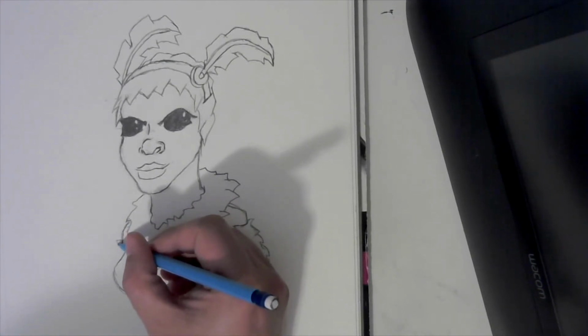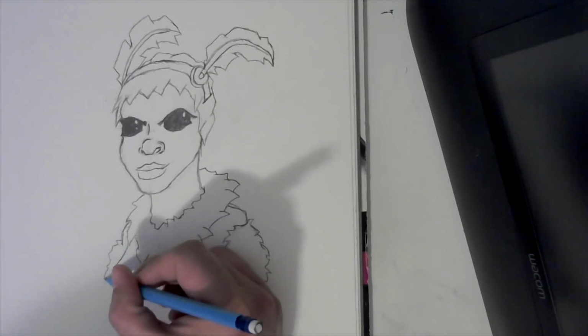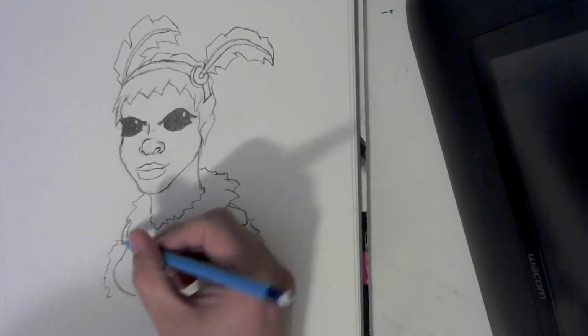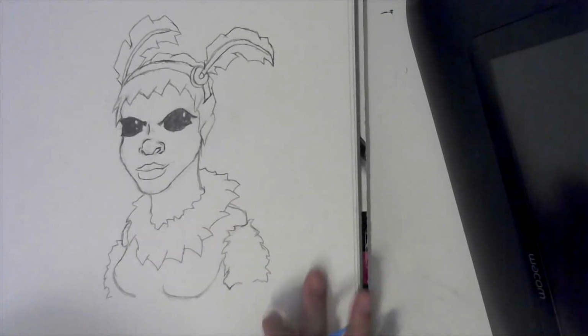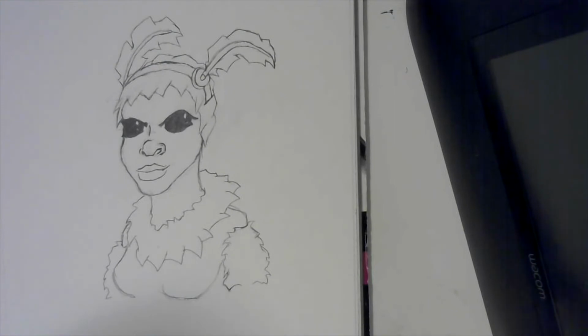So that means we're going to add in some more fur over here. Just like that. Then we have those wings, right? So let's think about how we could incorporate those. We could actually give her wings. You don't have to, but we could.